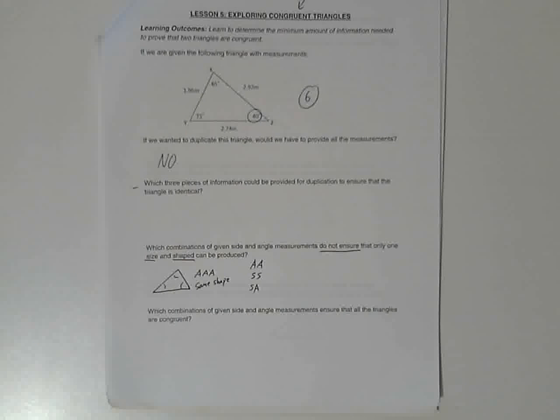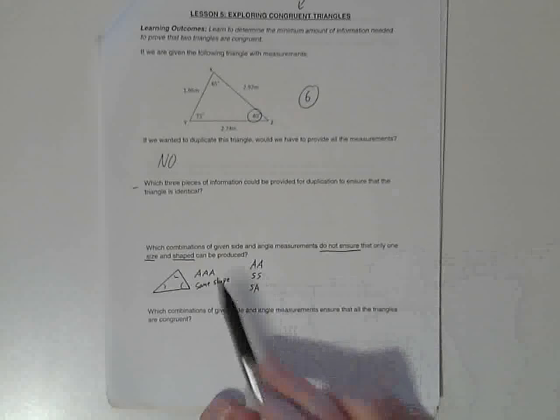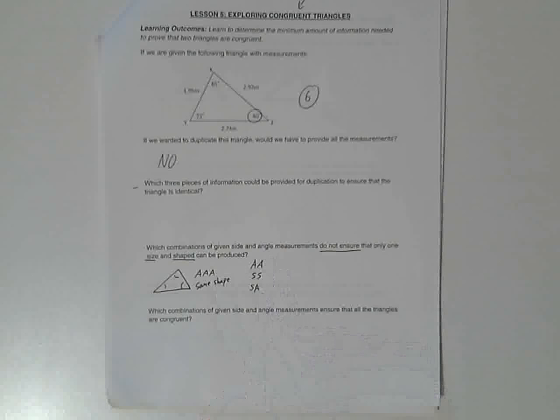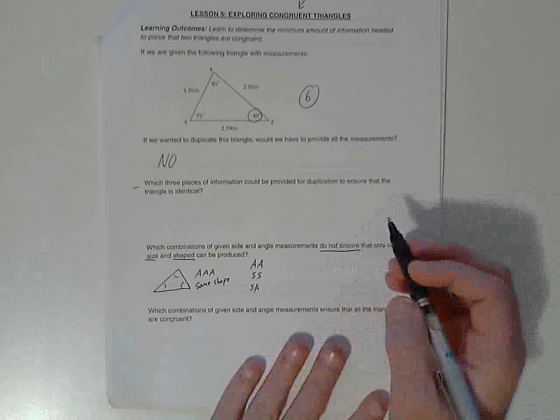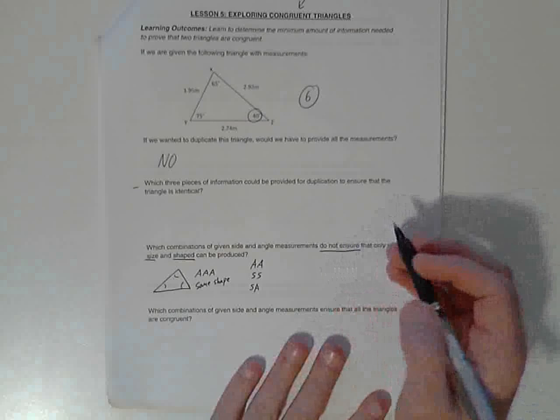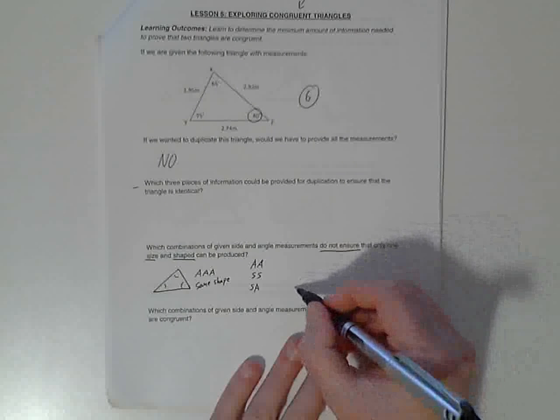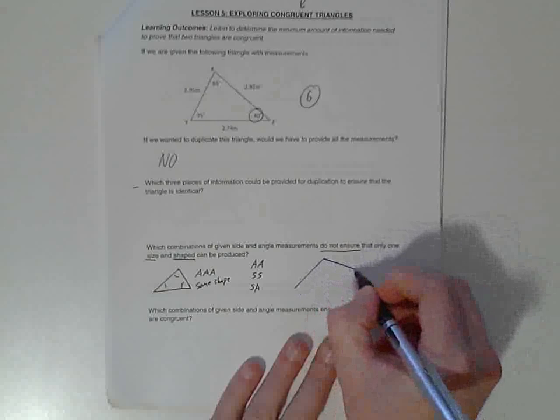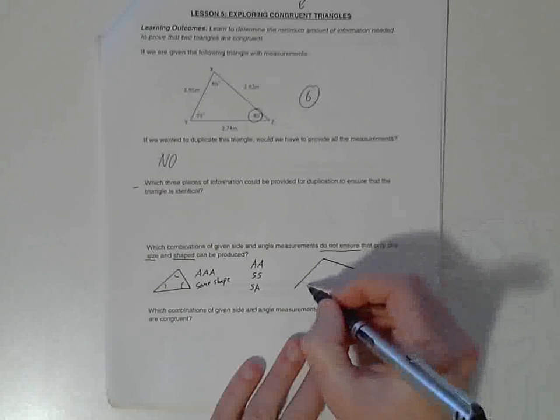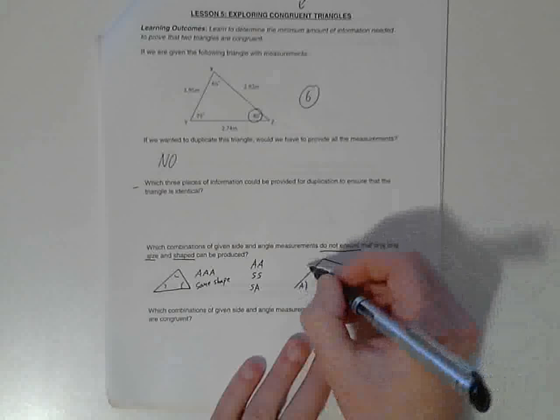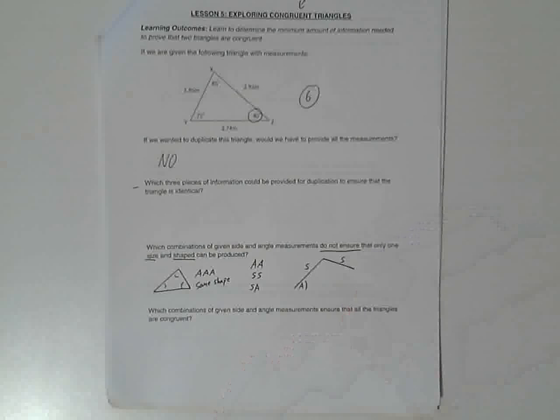And then what about the other ones? Let me go back here and look. So that 3, those 2, those 2, those 2. There's actually one more kind of important one that I'd want to draw out, and that is if you have angle, side, side.